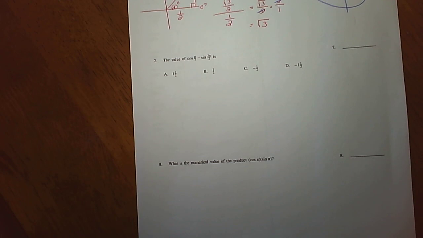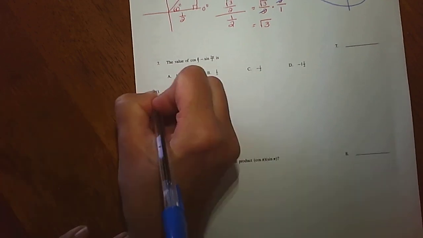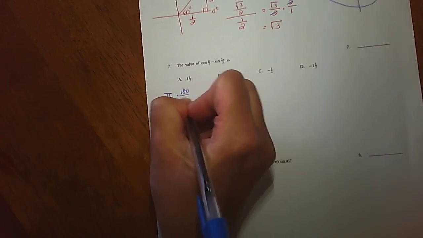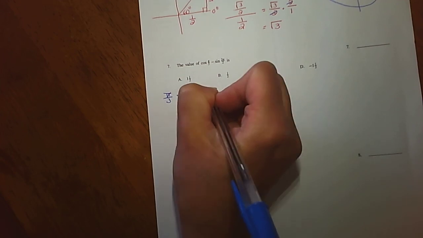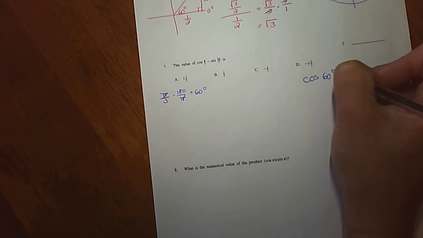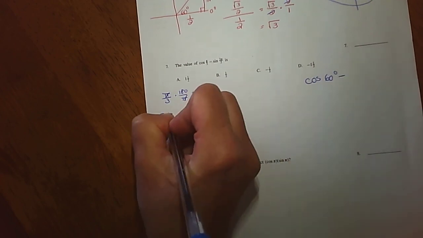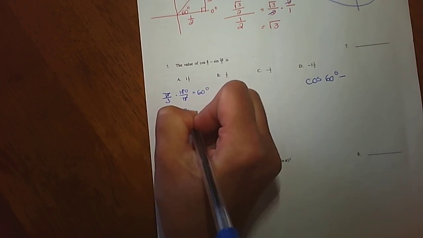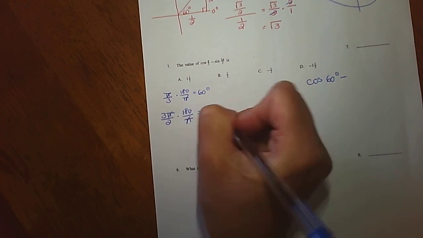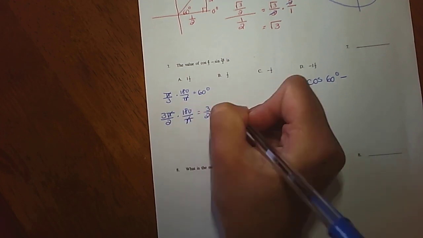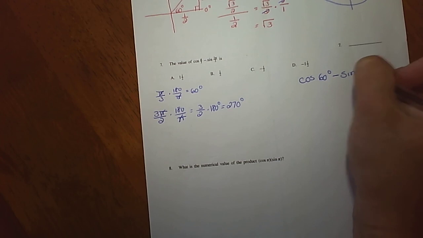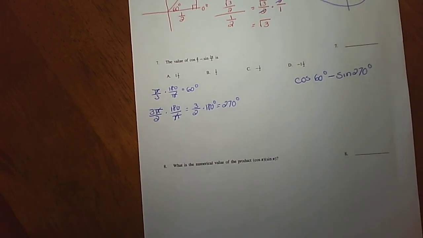Okay, so at this point, I hope you guys paused the video and you tried. We have pi over 3, which you should be tired of. We're going to convert that into degrees. And we get 60 degrees. So this becomes, I'll put it here, cos 60 minus, and we're going to do 3 pi over 2 times 180 over pi. These cancel. So I get 3 over 2 times 180, which is going to be 270, minus sine 270. So this is the question you guys should have worked on.